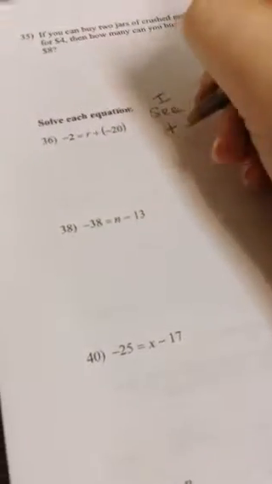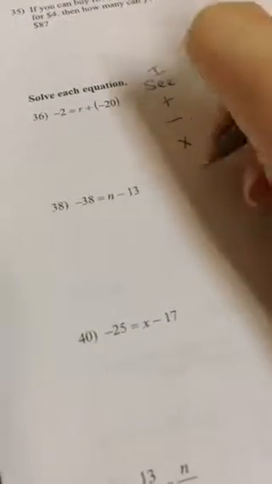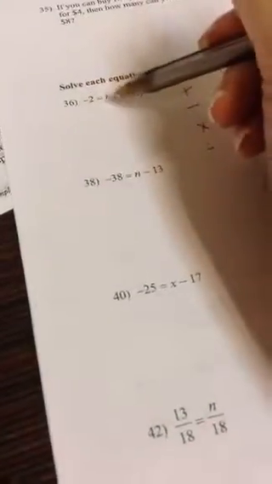So when we're solving an equation, we want to isolate our variable. If I see addition, I subtract. If I see subtraction, I add. If I see multiplication, I divide. And if I see division, I multiply. So right now, I see my variable is added with negative 20.